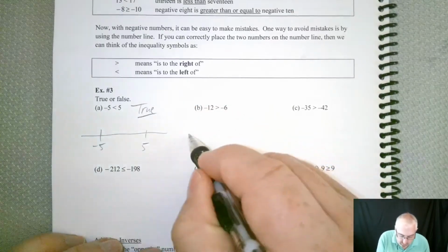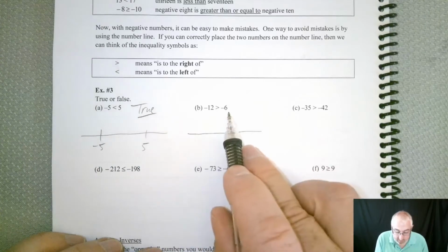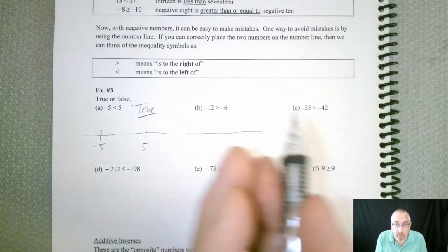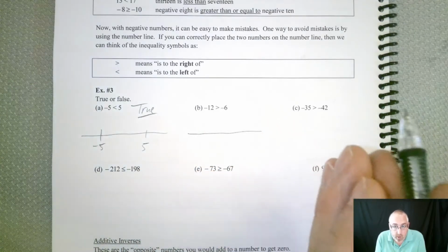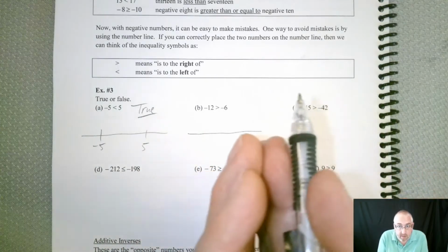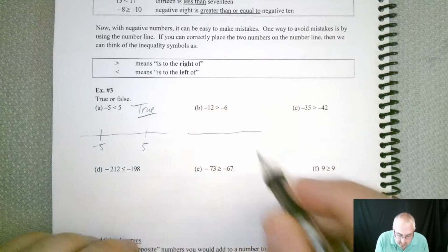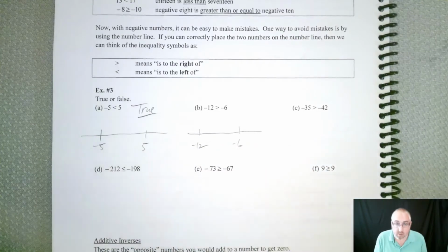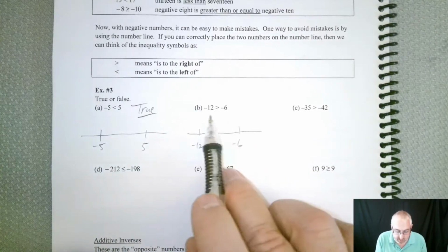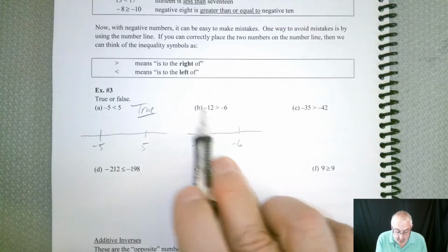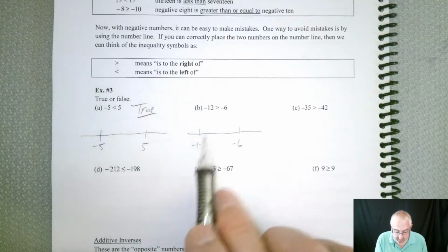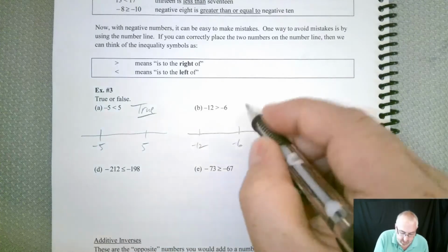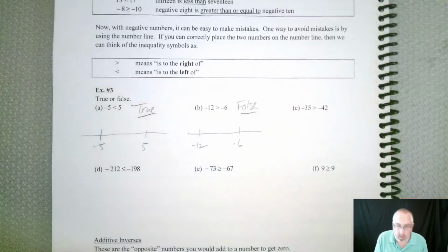All right, let's try the next one. We got negative 12 and negative 6. If we're plotting these two spots on our number line, working our way from right to left, negative 6 would happen first, and then down the line would be negative 12. So that's what it should look like on your number line. Now let's answer the question. Is negative 12 to the right of negative 6? Nope. Negative 12 is on the left of negative 6. So this has got to be false.